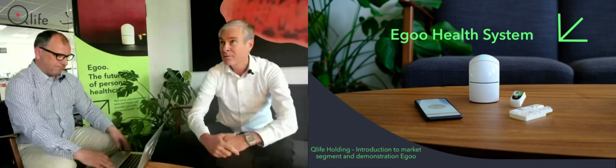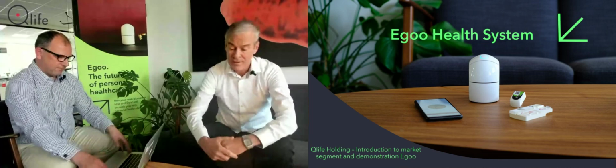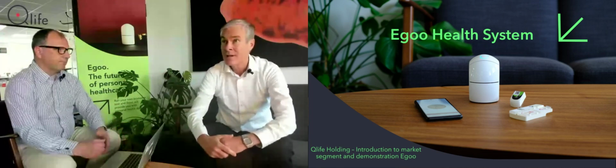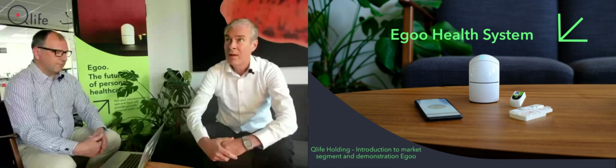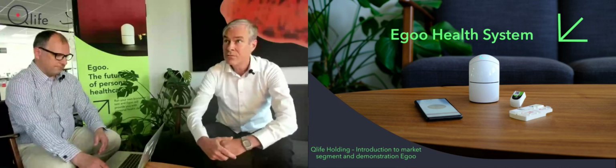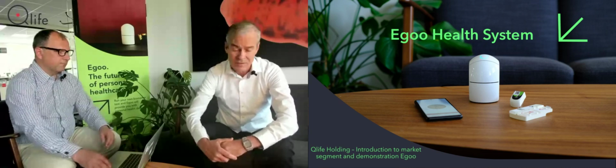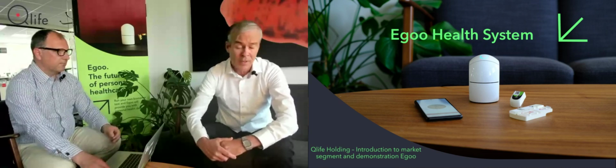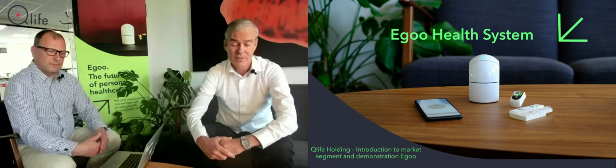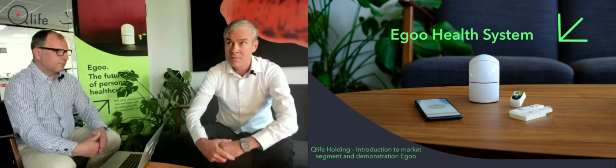My name is Thomas Wartho. I'm the CEO of Qlife, and I'm very happy to be able today to give you a little insight into the strategy of Qlife, and more specifically to focus in on one of our use cases, which is the one that we call health practitioners, which consist of small private health clinics that offer services to the general public. It could be dietitians, nutritionists, physiotherapists, chiropractors, etc.